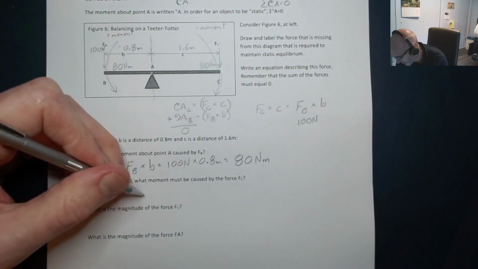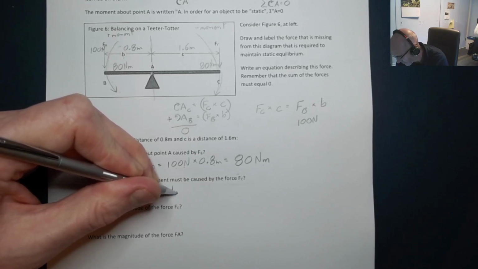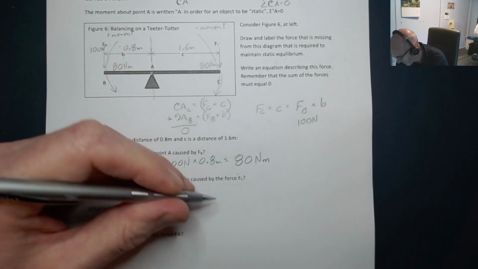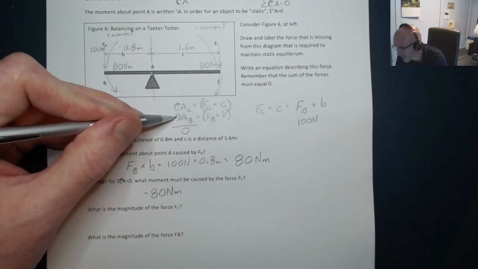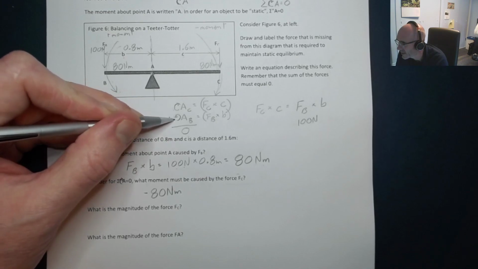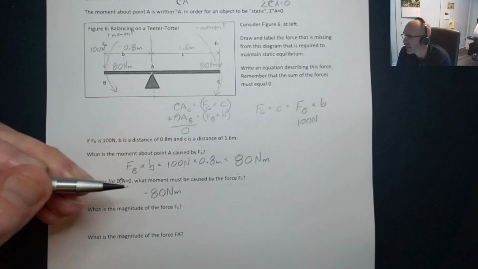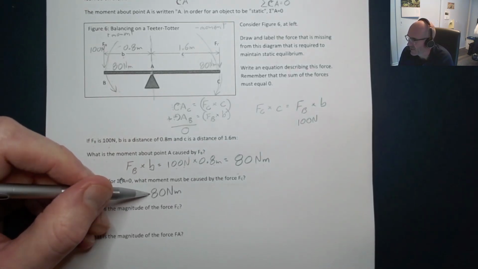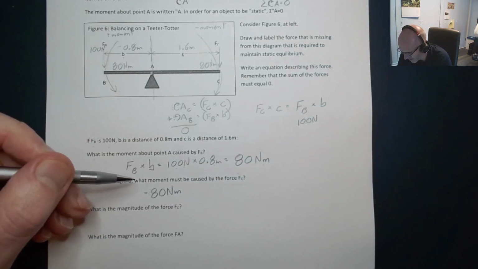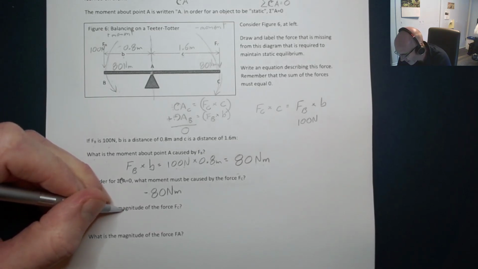We could call that negative 80 Newton meters, or we could just use the opposite arrow if you prefer keeping track of things by going clockwise and counterclockwise. This works when you're doing it by hand. If you're doing it in a big spreadsheet, you do need to use the positive and negative signs to keep track of them all. What is the magnitude of force C going to be then?